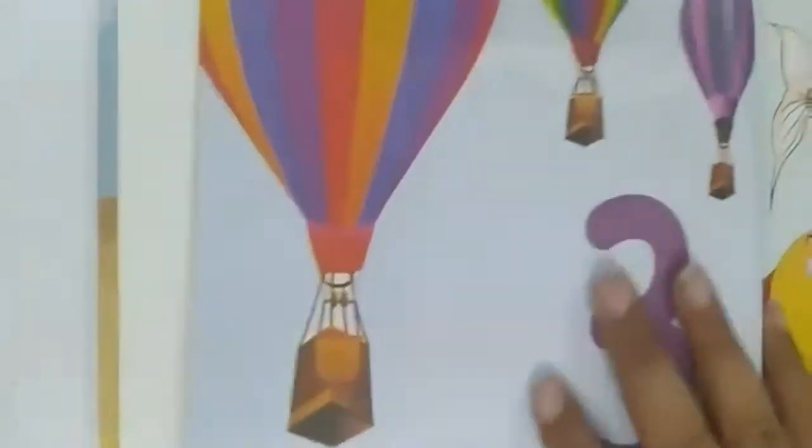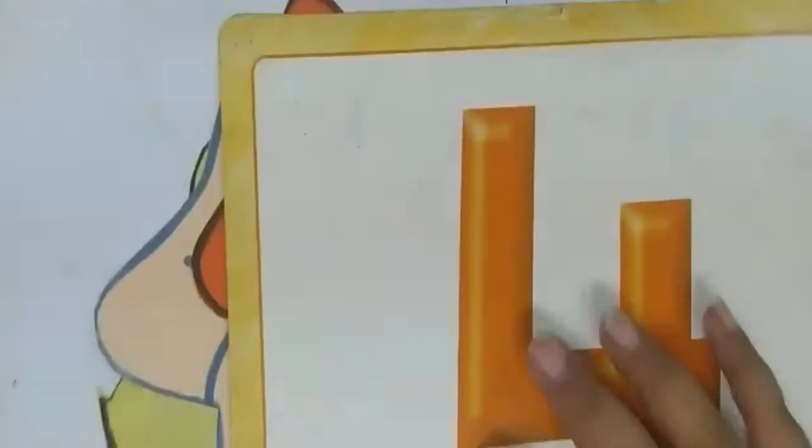Okay, so all of you close your books, and today we learn a new digit. Okay, tell me which digit is this? Can anybody tell me? Four. Which digit is this? Four. Very good.